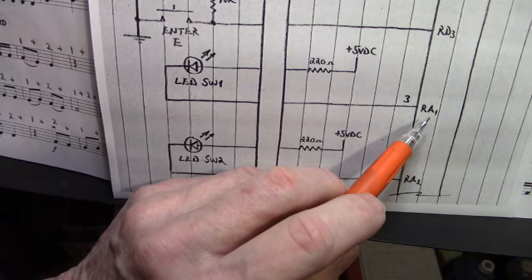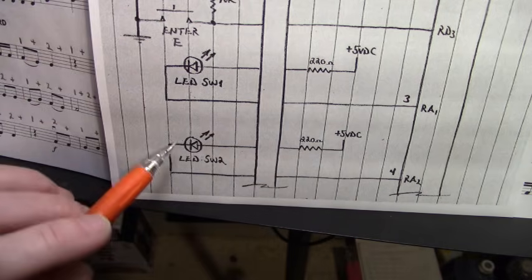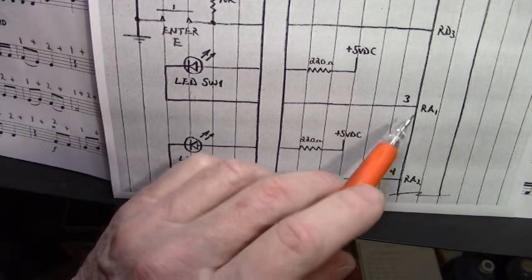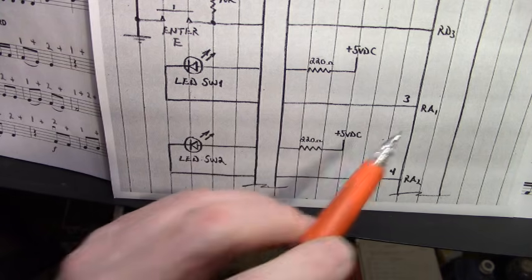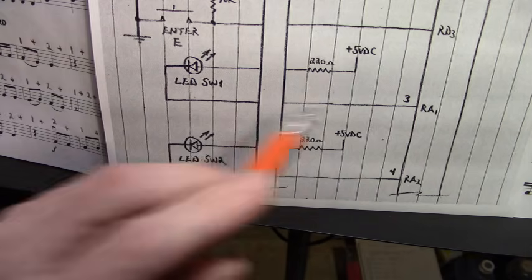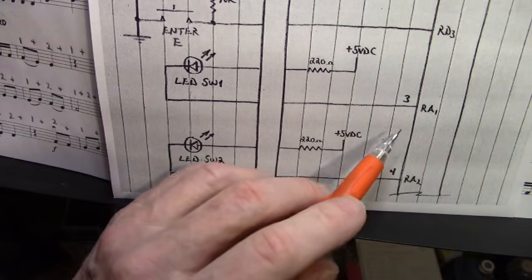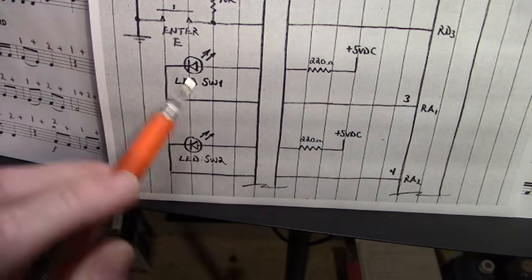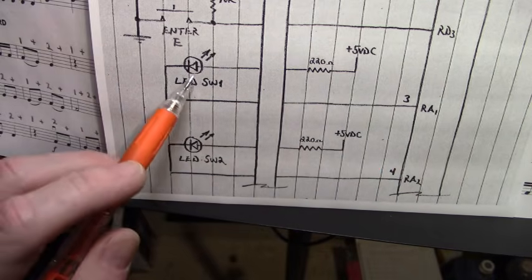Now when port A1 or port A2 is high, that LED will be off because we will have no current flow through the LED to that port. Now when port A1 or port A2 is low, that will tie the cathodes of the LEDs to ground, logic 0. So if we have logic 1 here, the LED is turned off. And if we have a logic 0 here, the LED is turned on.